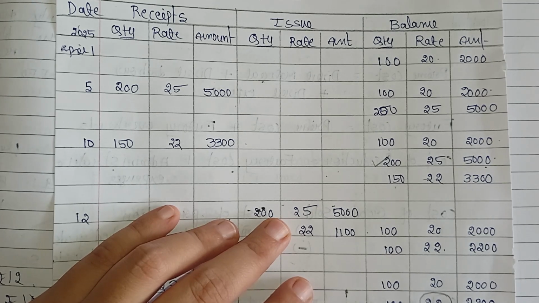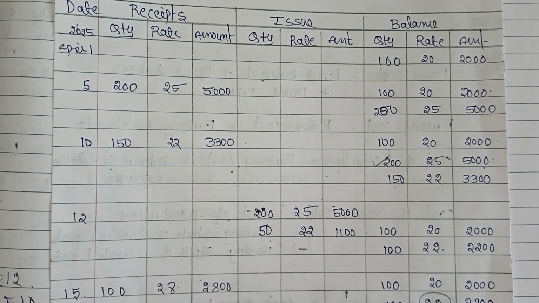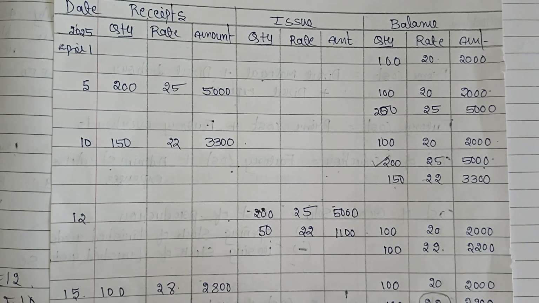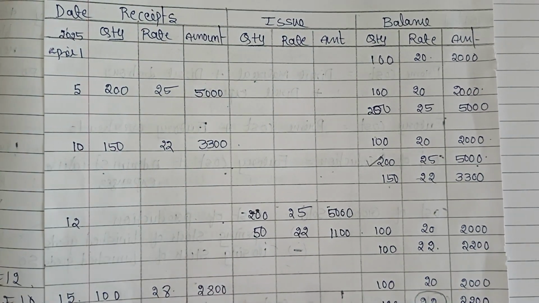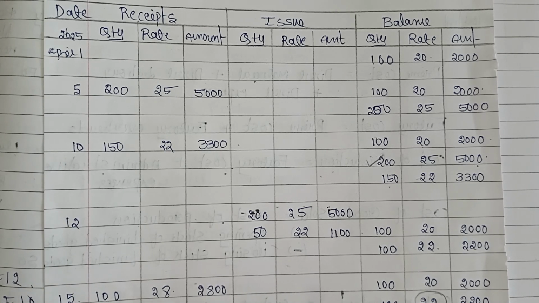If we purchased 100 units first and after that purchased 200 units, we have to issue the first 100 units as per the FIFO method. But in the HIFO method, we have to check the costliest purchase price. That's it. This is the difference between FIFO, LIFO and HIFO.